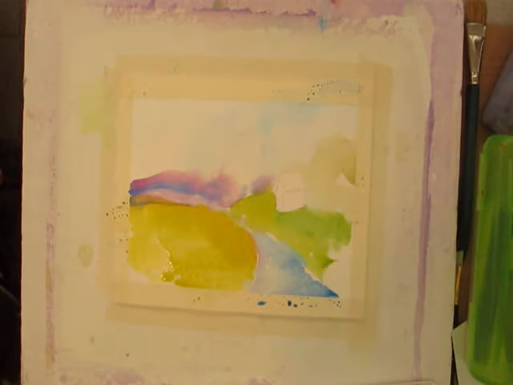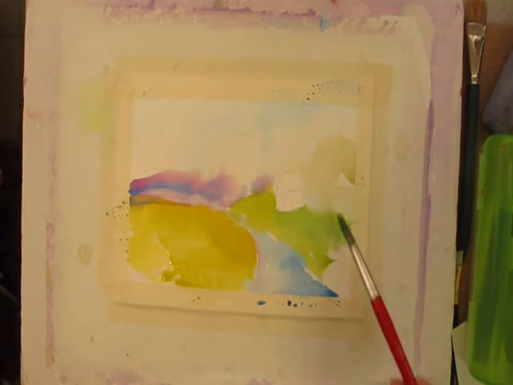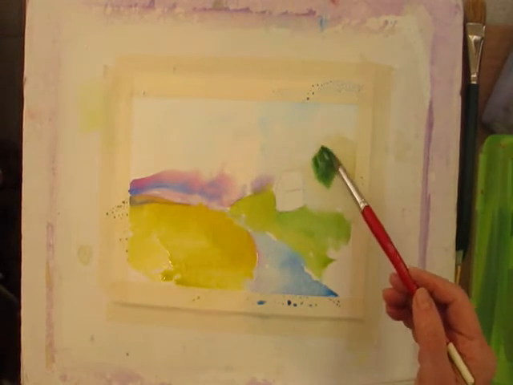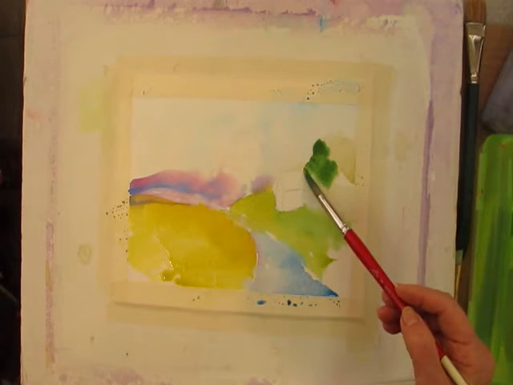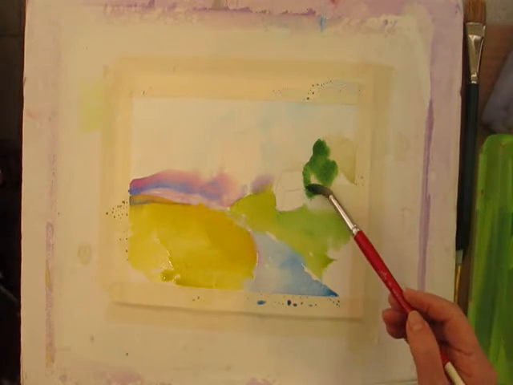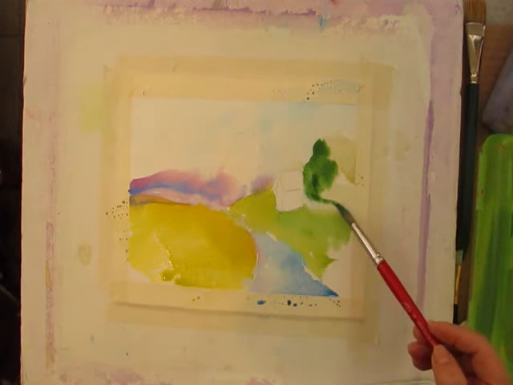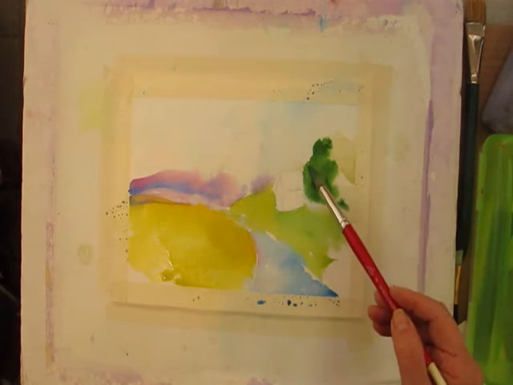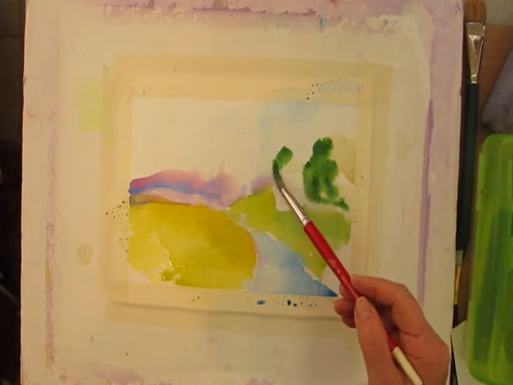Now we'll add some trees in the background. Painting just a medium green to dark green that I mixed.